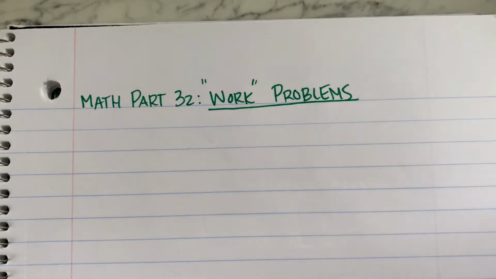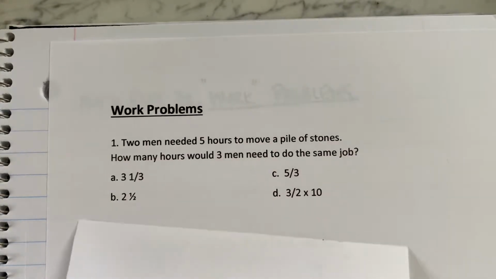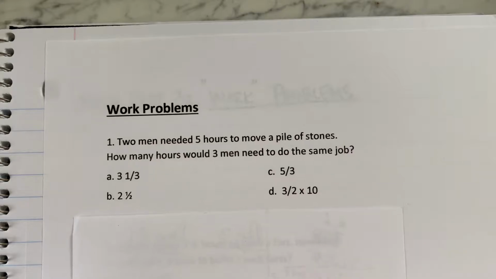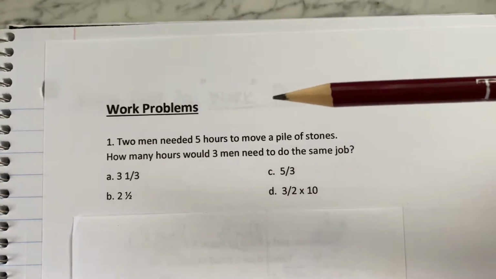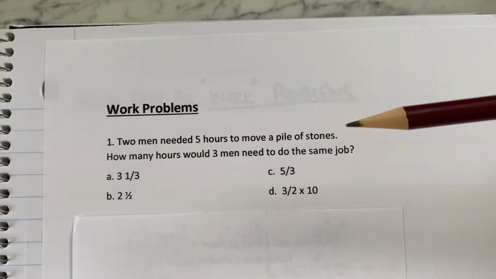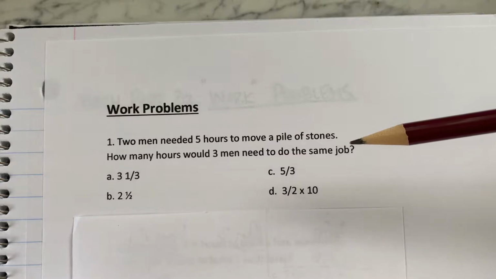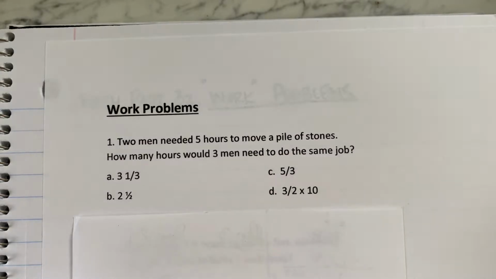Work problems, an example of this would be right here. So let's check out this problem. It says, 2 men needed 5 hours to move a pile of stones. How many hours would 3 men need to do the same job? Okay, this is an example of a work problem.